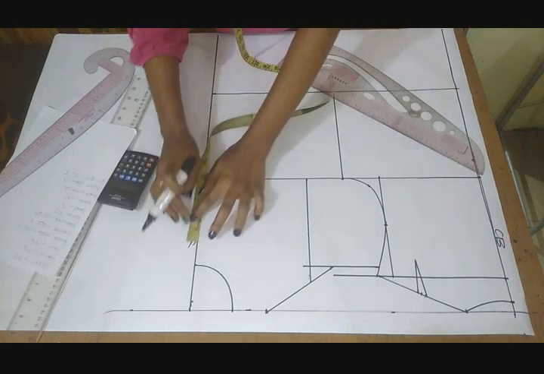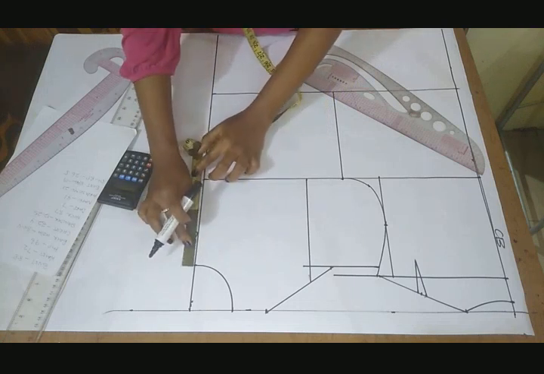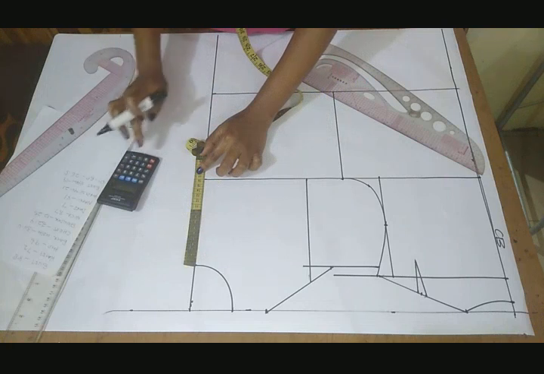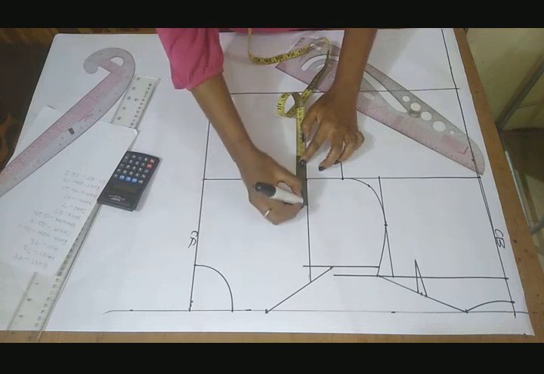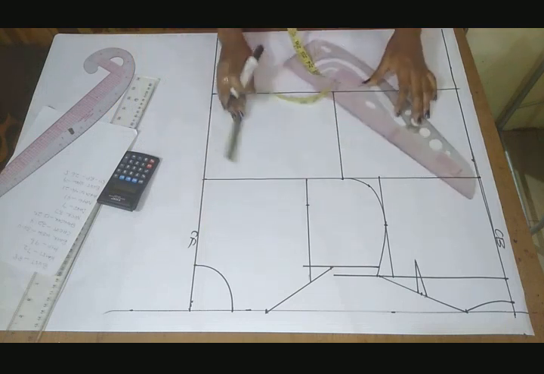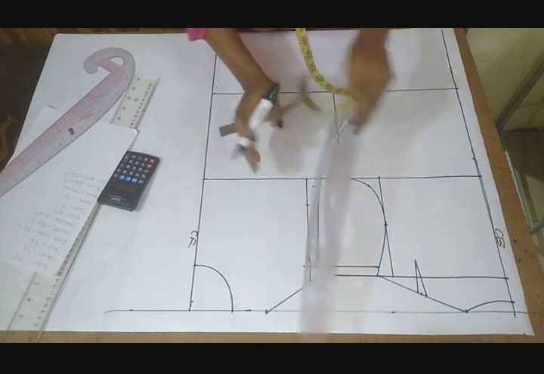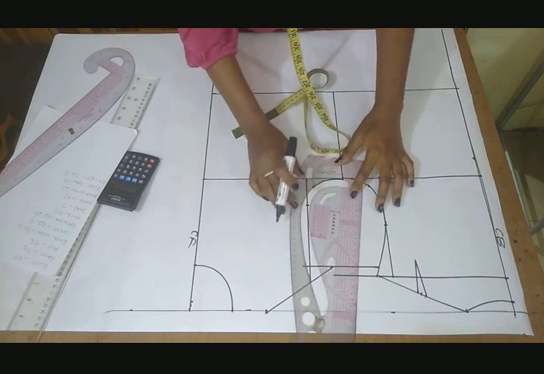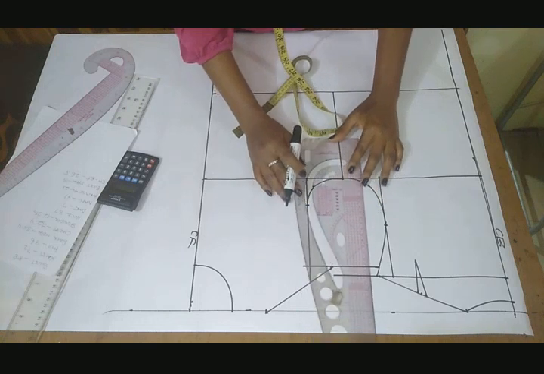Then for the front, I need to measure from the neck point here to this arm side line. Whatever I have, I'm going to divide by 3. Then just take it from the arm side line up. So at the front here on the angle 45, I'm going to mark 2 cm, put a dot there. Like we did for the back, I'm going to connect from the side seam to the dot, then from there to this space, then I'm going to have a soft curve up.